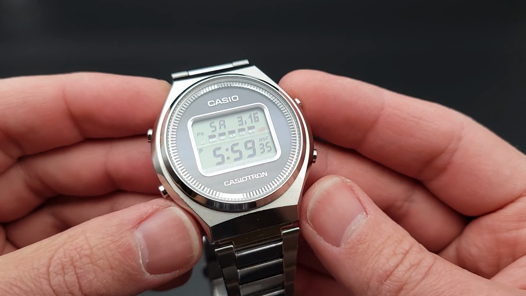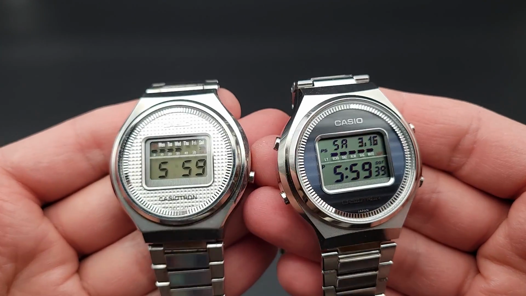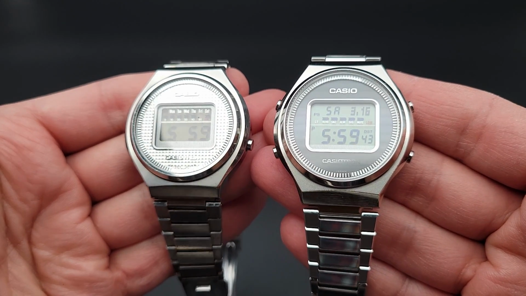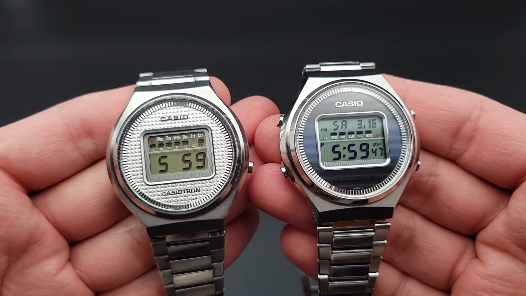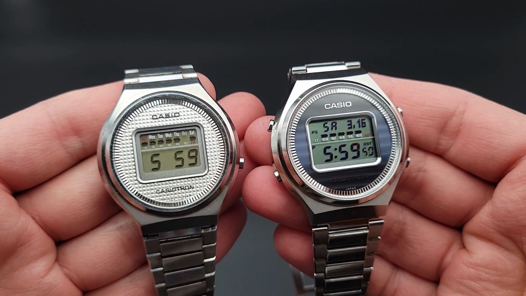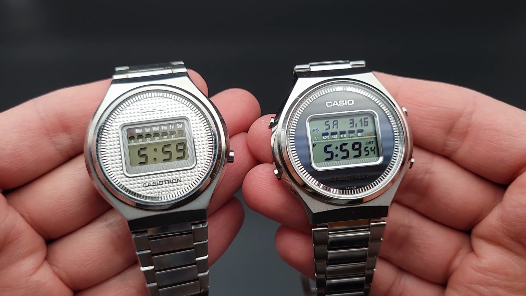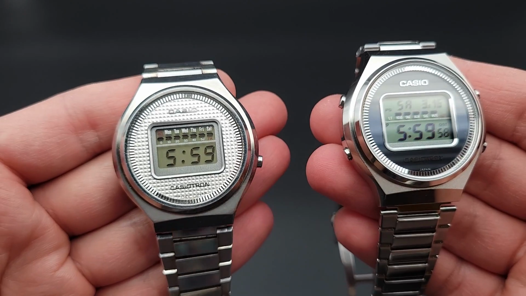So anyway, there is the TRN-50 side by side with a 02501, otherwise known as the QW02-15S homage, with a QW02-14S.